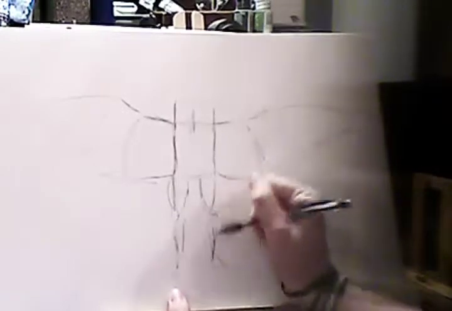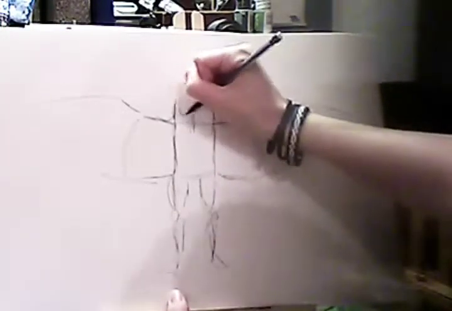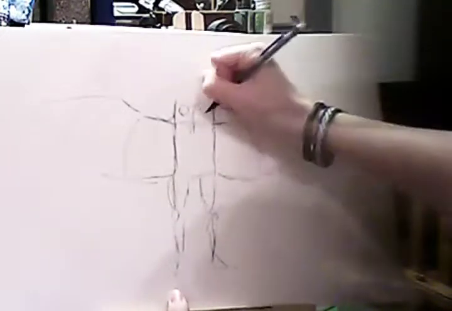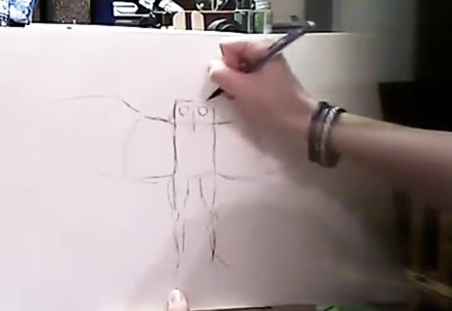Let's start adding on to the muscle of the legs. Big bicycle reflector type eyes.